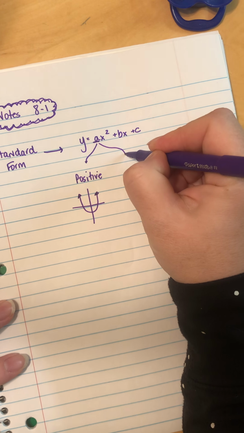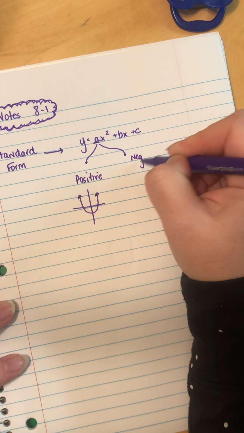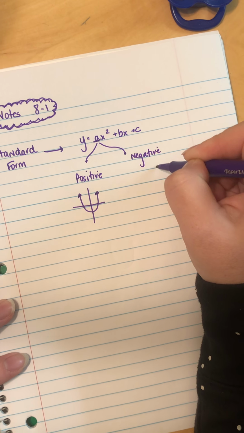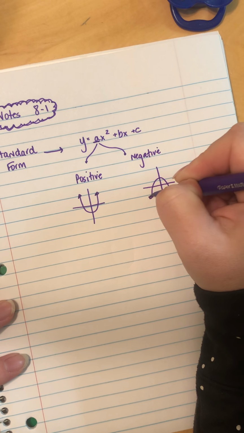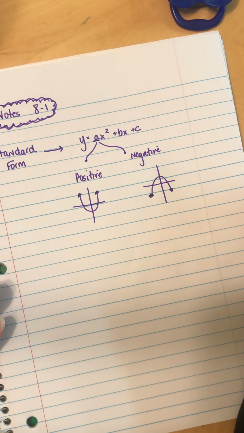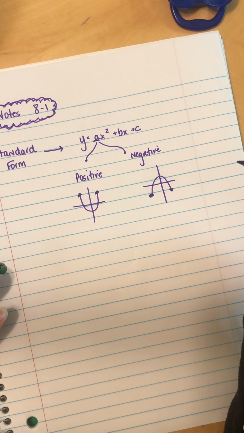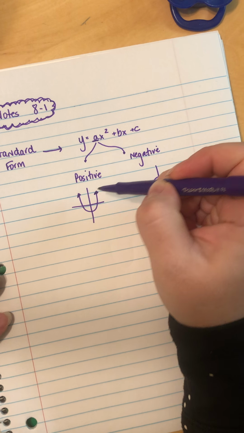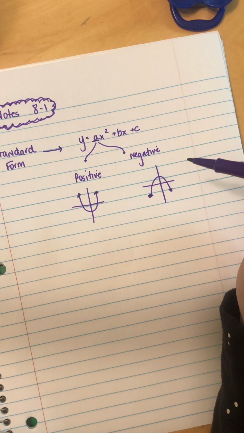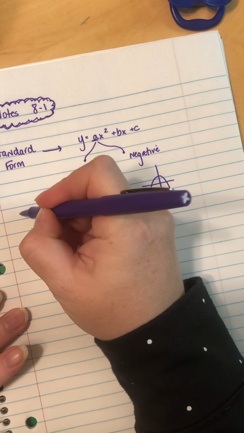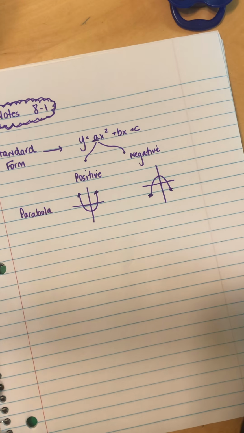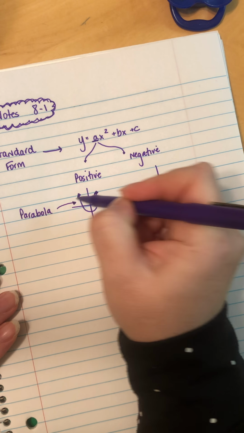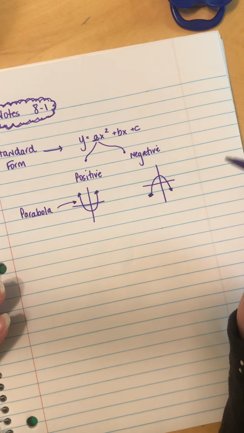If your a is negative, your graph will open downwards. And we're going to talk about that here in a second. The other thing is that your graph is called a parabola. Parabola is the shape of your graph.